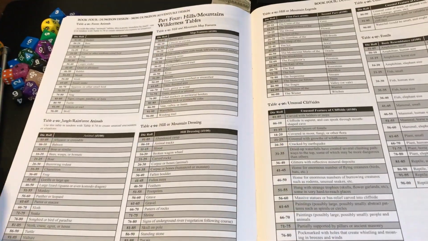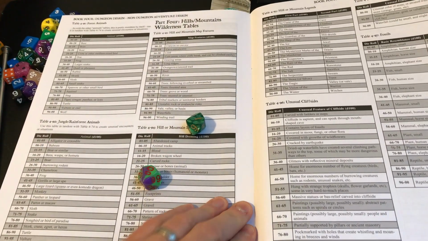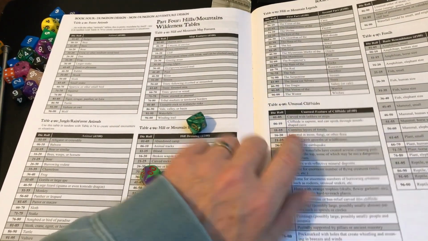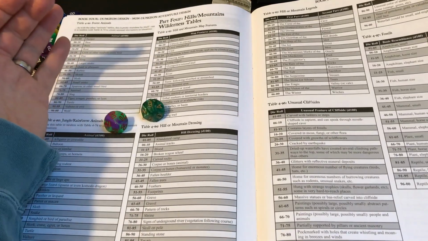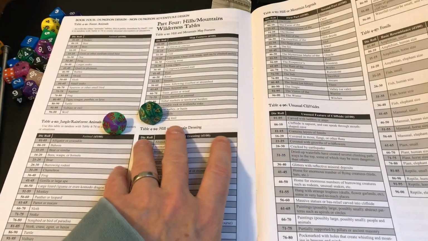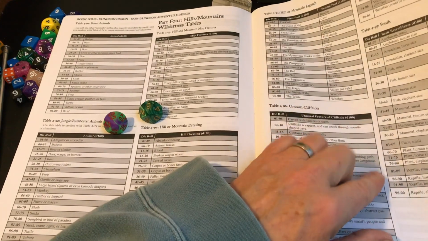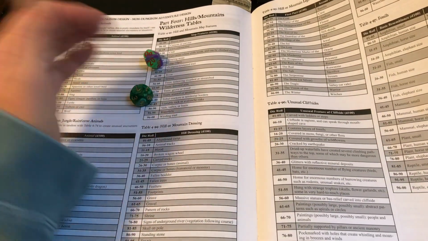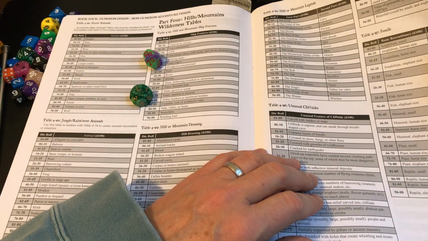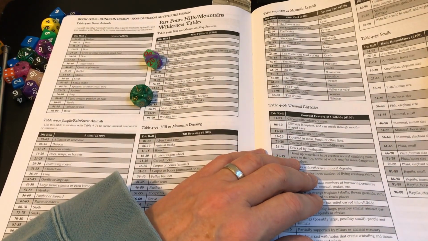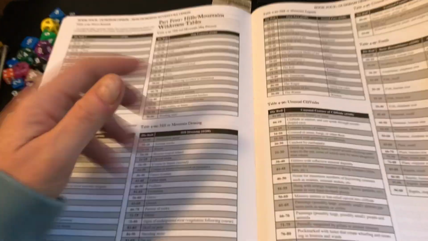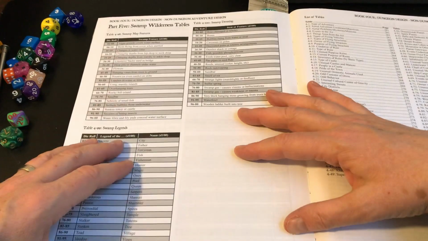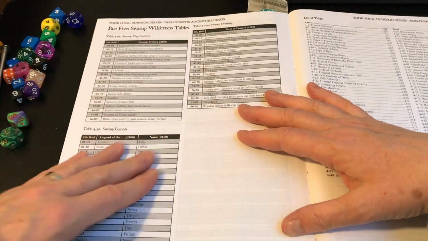Unusual cliffside. So let's see, what's an unusual cliffside here? Carved with ladders or steps. And you have some fossils that you could, perhaps you're climbing up there and you're finding a human-sized reptile, and the feature of it is that it has armor plating on it. So perhaps there's actual lizard people that live here. And there are some swamp wilderness tables too.